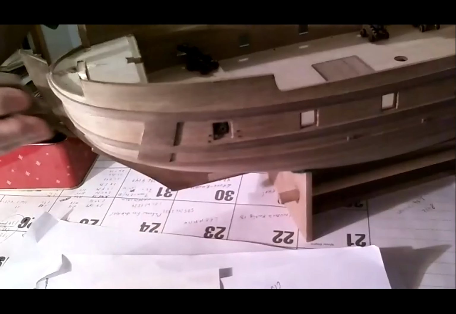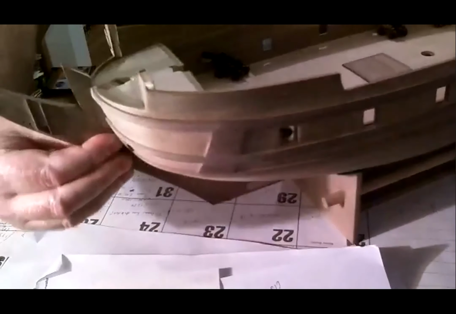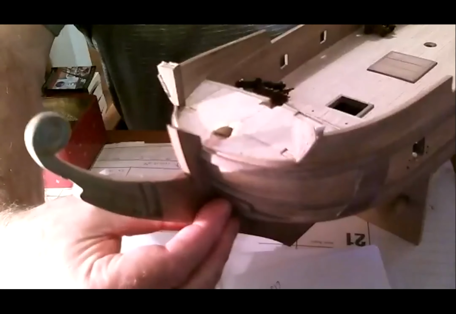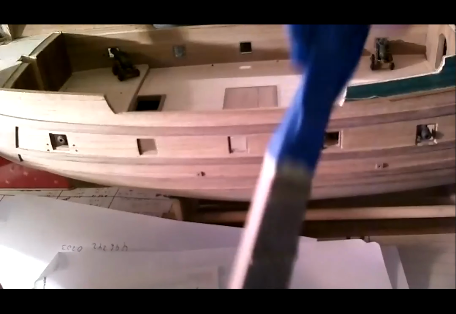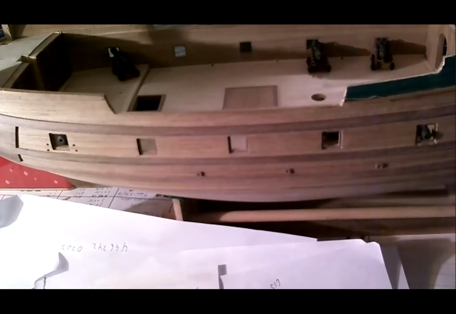So I did some other things already for this model. I don't know if you can all see this right. I did the beak head, and the rudder is already taped up for painting because I'm going to be painting the bottom white. You see that? All the hinges and all that is done from scratch.